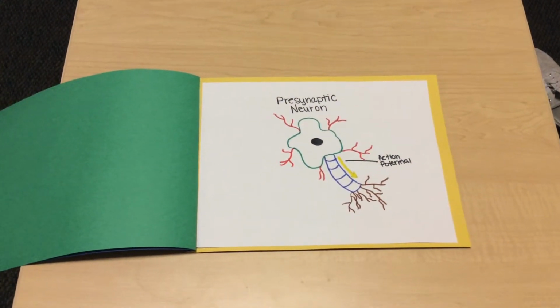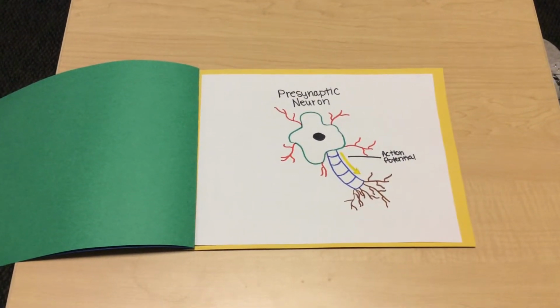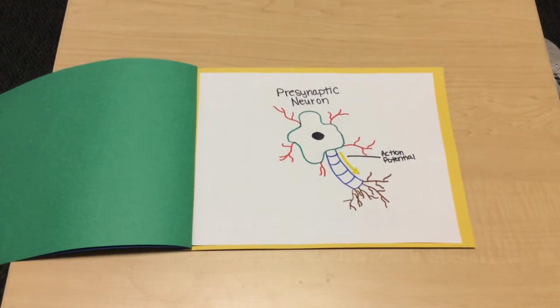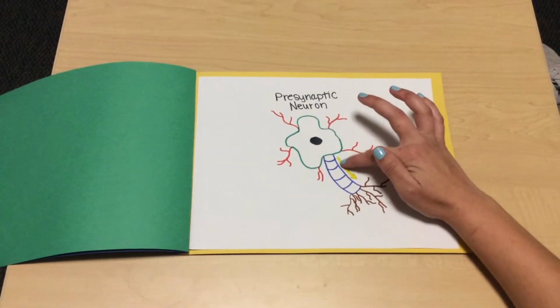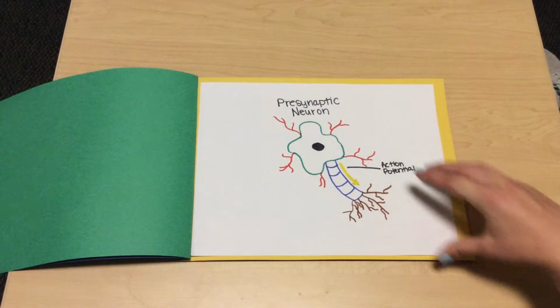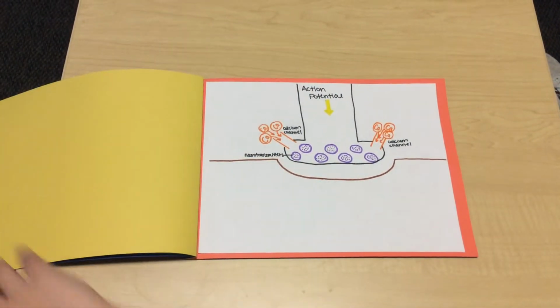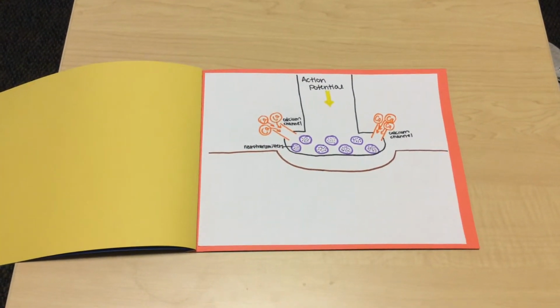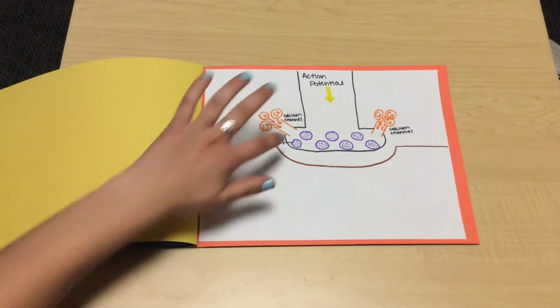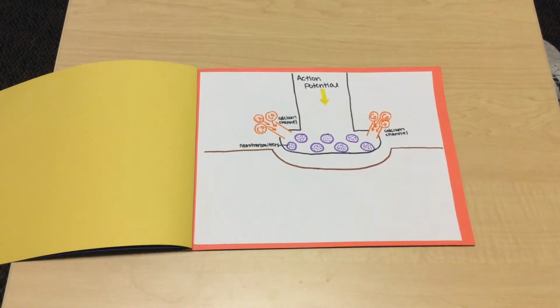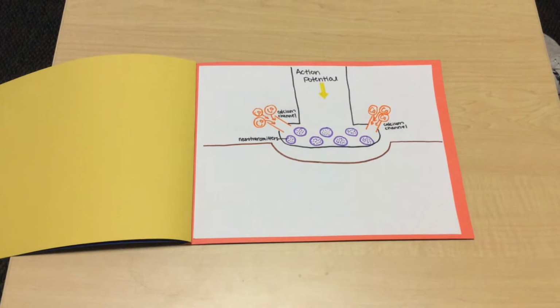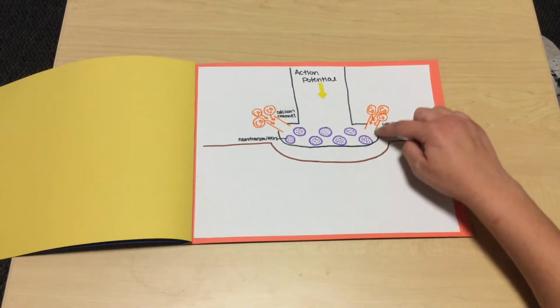The presynaptic neuron is stimulated to cause an action potential. The action potential occurs by traveling down the axon and into the axon terminal. In the axon terminal, there are vesicles that contain neurotransmitters. The action potential causes the calcium channels to open, letting calcium rush in.